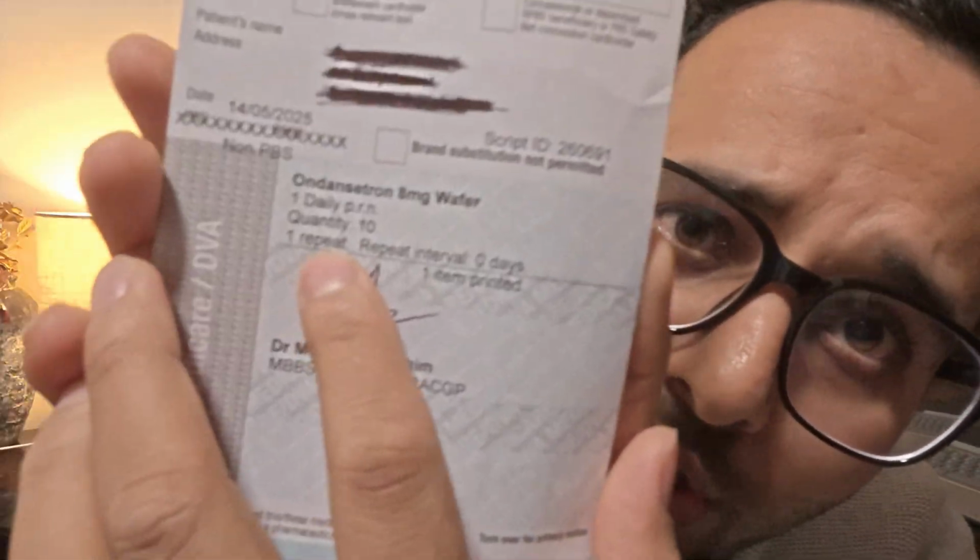You can't dispense any, you can't randomly give like 5 or 6. So you need to have the quantity number, which is also the main important thing. Everything is important on the script, you need to have all the information in the script. After that there is the repeat, one repeat.